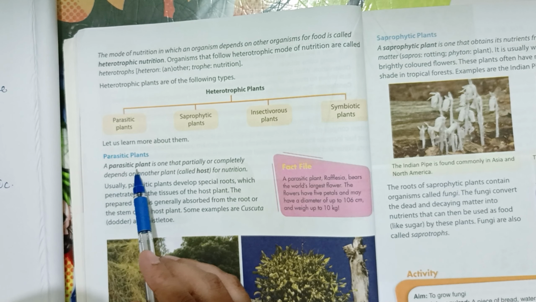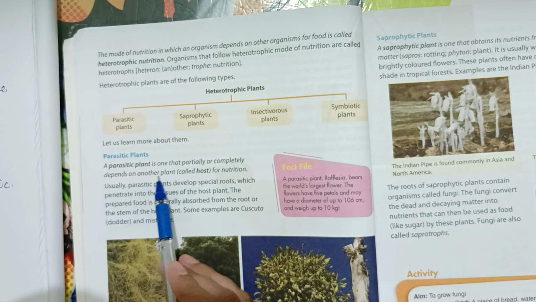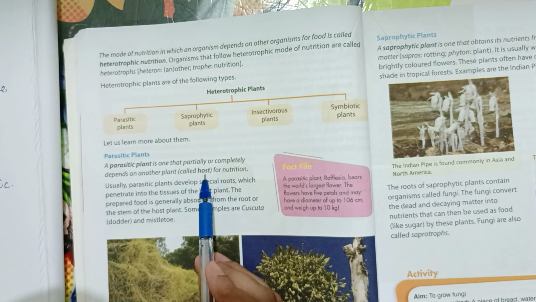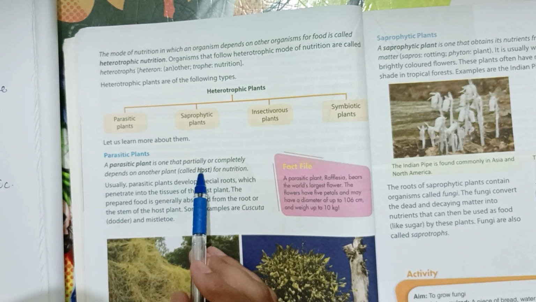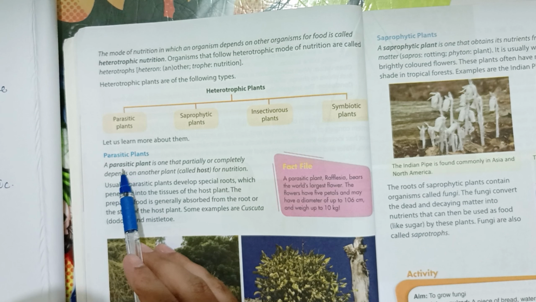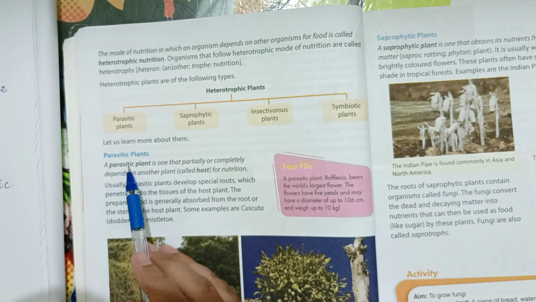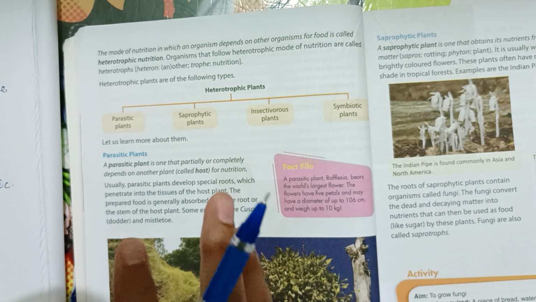A parasitic plant is one that partially or completely depends on another plant, called the host, for nutrition. Okay, for example, let me give you a very simple example. Mosquito. Mosquito is a parasite, and it depends on the human beings' blood. So the human beings are the host. To make you understand what is host, I have given this very simple example. Mosquito is the parasite and human beings are the host on which the mosquito is dependent.